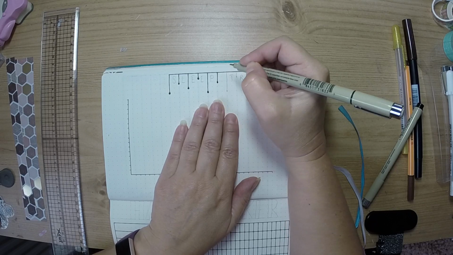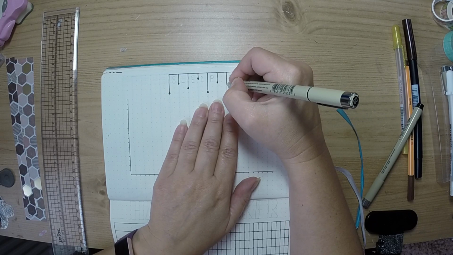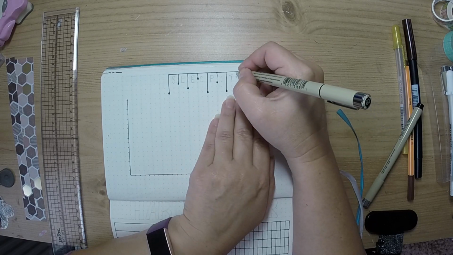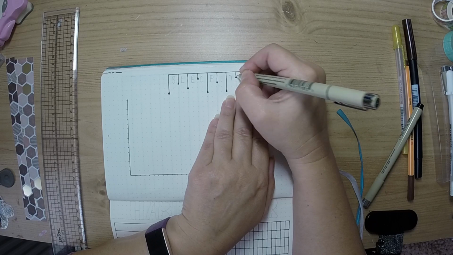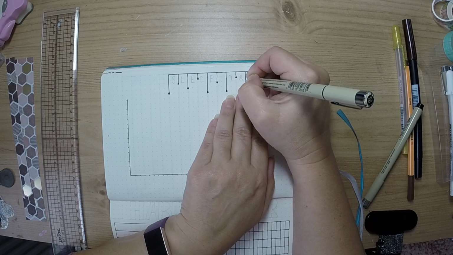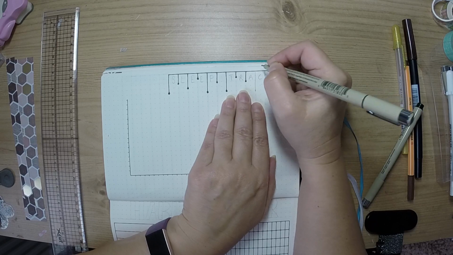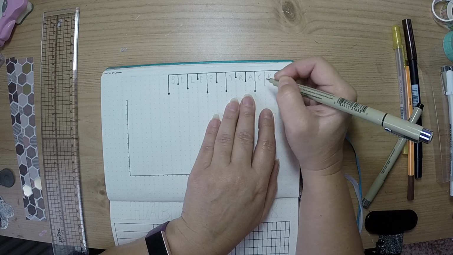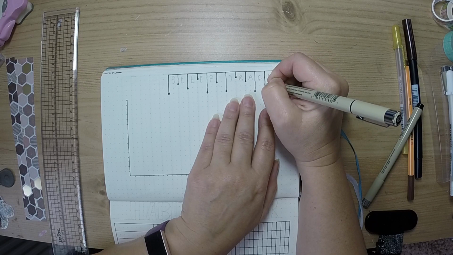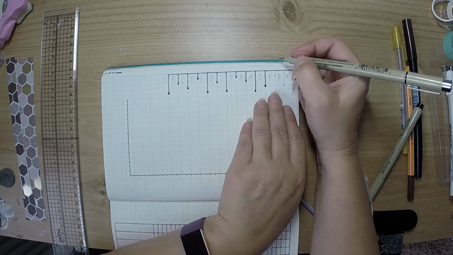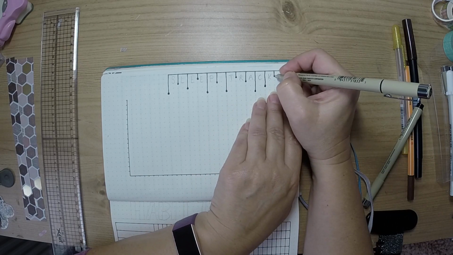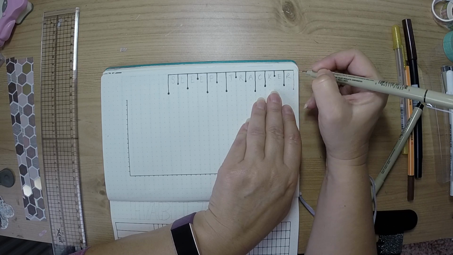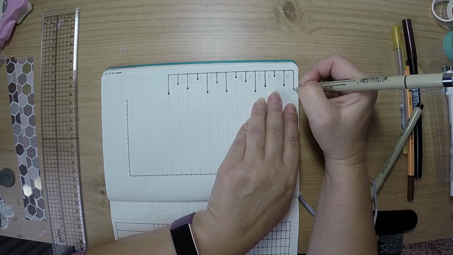So sleep tracker, it's something for me that over the last few months I've been not sleeping great, but by doing my sleep tracker, what I've been able to determine is that my sleep is improving. I do like a graph for mine.